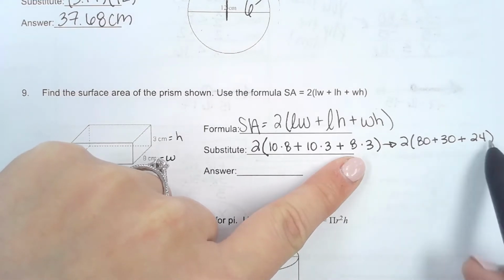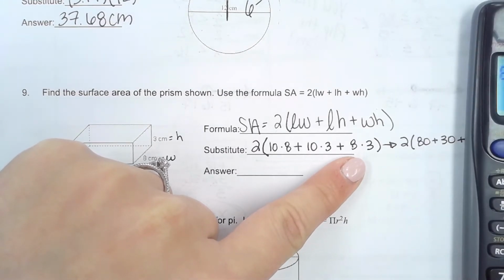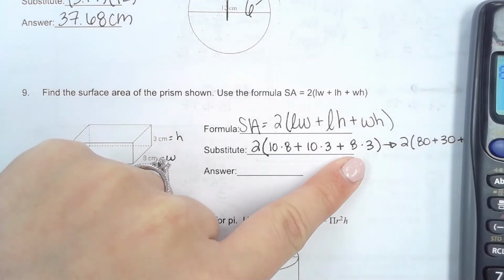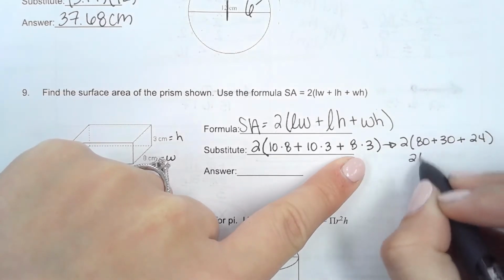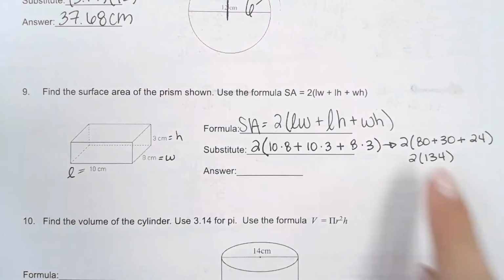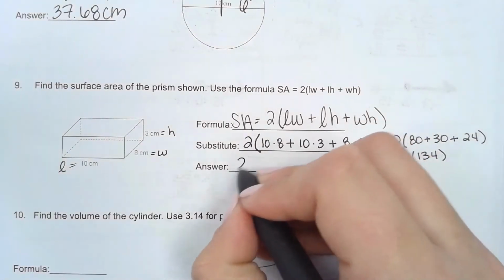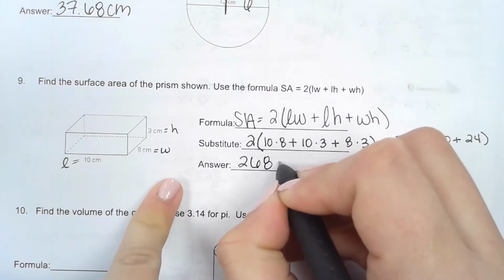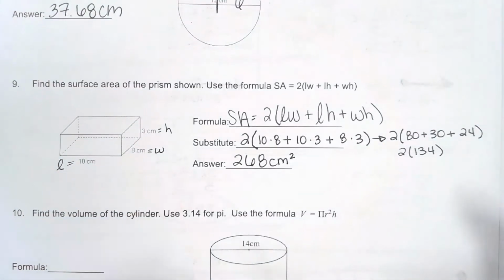Now I can add these numbers together. So if I were to take 80 plus 30 plus 24, that gives me 134. And then your last step is to take that number times 2, and you would get a surface area of 268 centimeters squared.